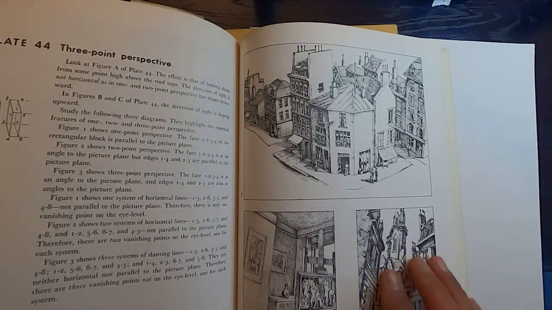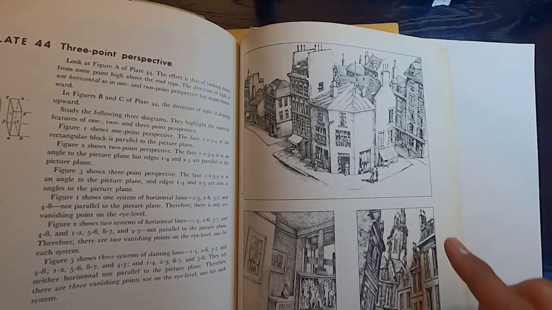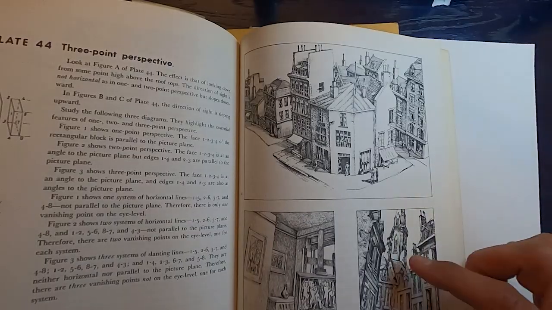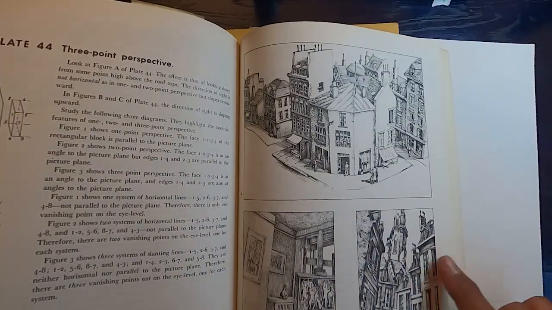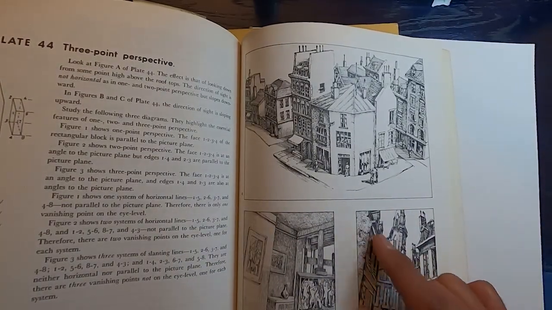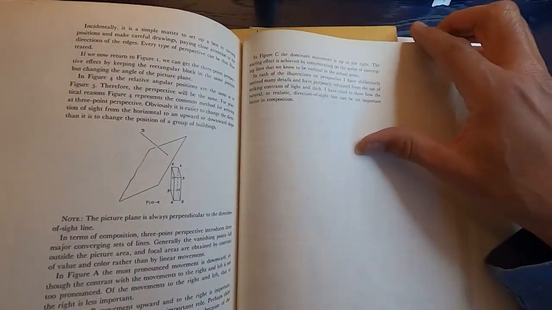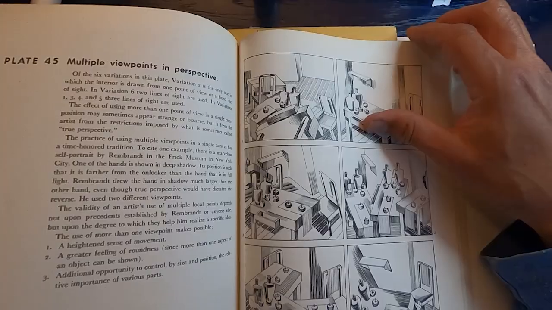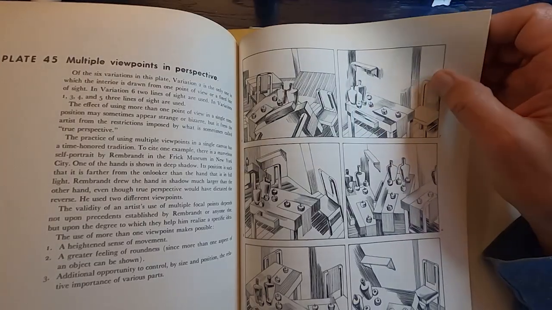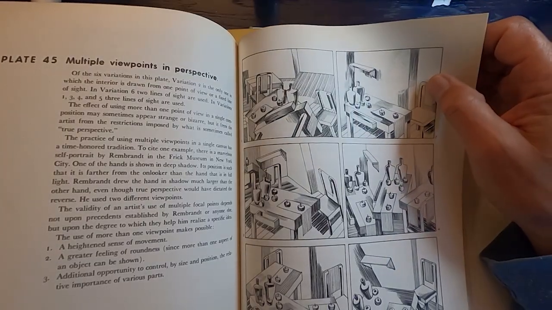So there's one that goes up top. There's one that goes across. There's another one that goes this way. This is when your pictures get a bit more complicated. Important things to know. Sometimes you'll have a problem where there's multiple perspectives in one picture.